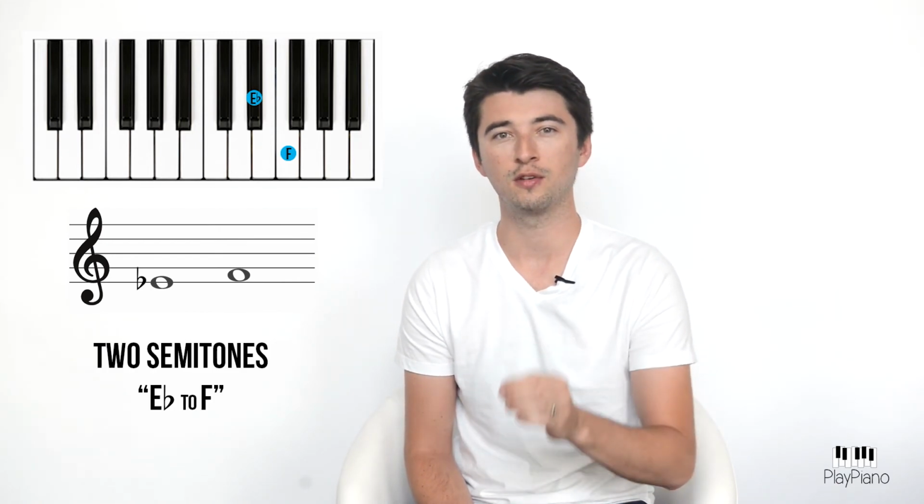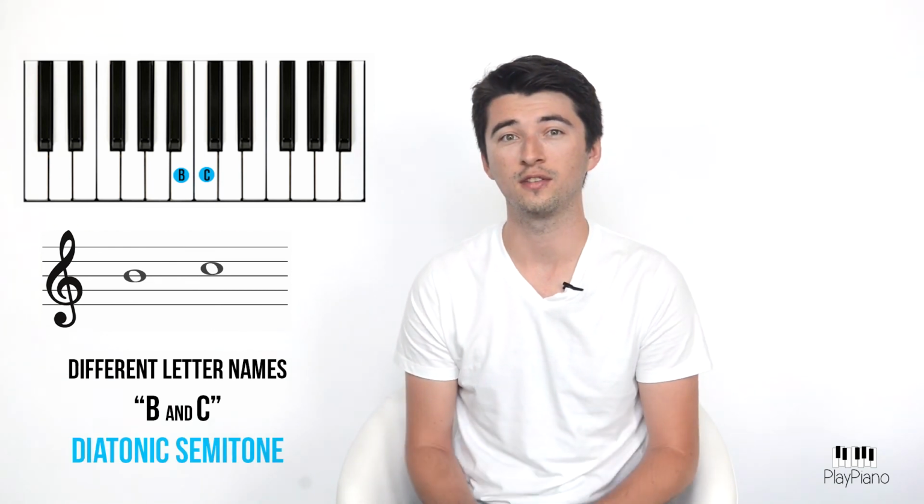All done. In this question, we have an E flat and an F. If we see where they are on the piano, we notice that they aren't a semitone away. We can actually count 2 semitones away. Therefore, we know it's a whole tone. Done. Okay, in this example, we have a B and a C. The piano shows them right beside each other on the keyboard, so they are semitones. And the fact that they have different letter names means that they are diatonic semitones.